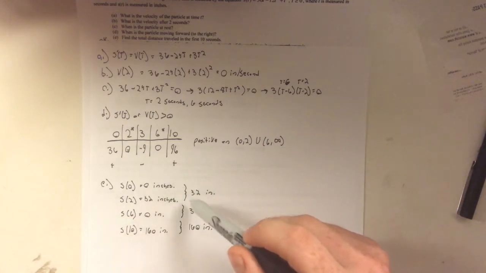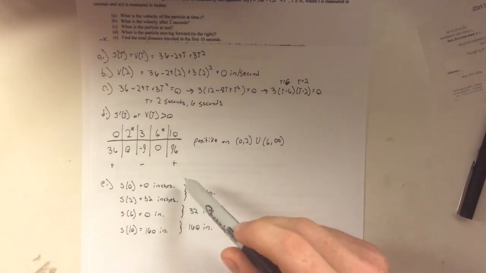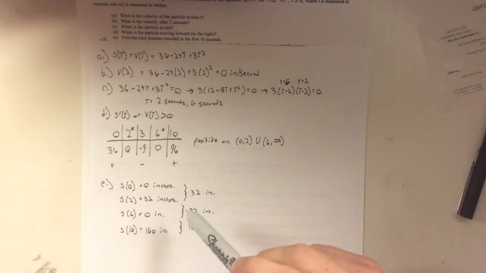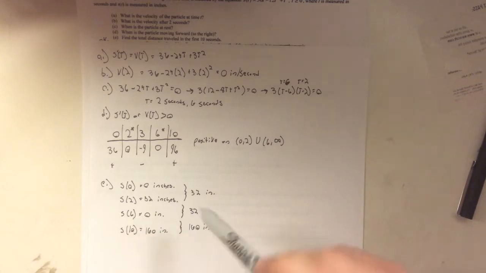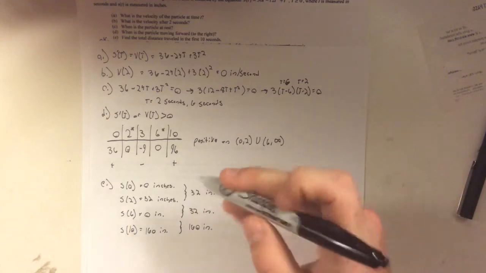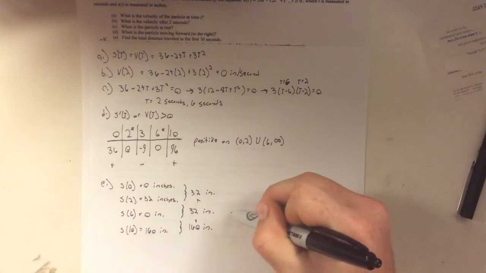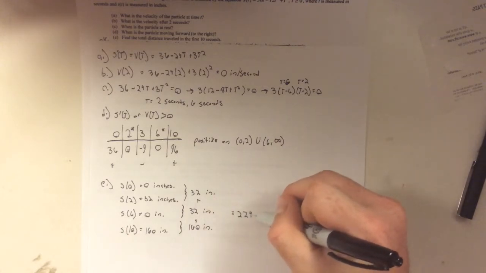So in the first 2 seconds, it traveled 32 inches. In the next 4 seconds, it's traveled 32 inches back to where it started. And then, in the next 4 seconds, between S of 6 and S of 10, it's traveled 160 inches, so it's sped up quite a bit. To find the total distance traveled in the first 10 seconds, we have to add all of this up, which is equal to, let's see, that is 224 inches.